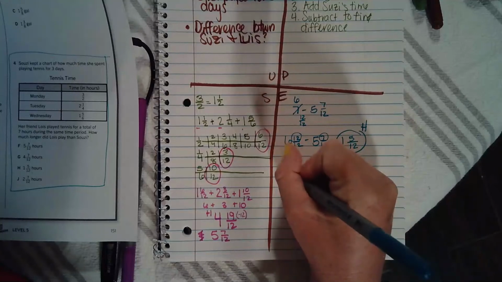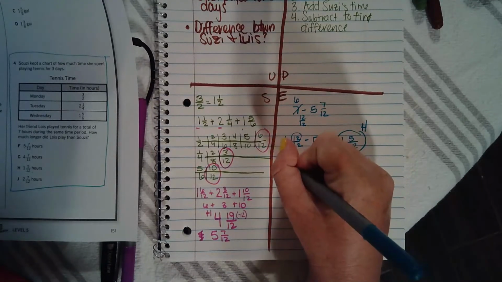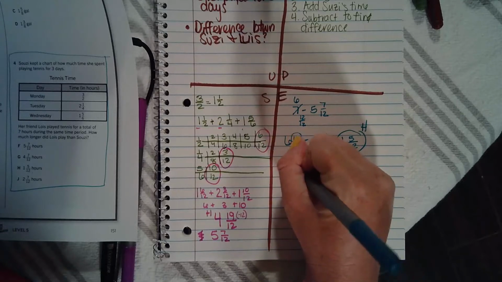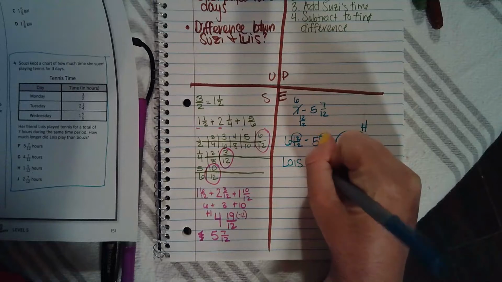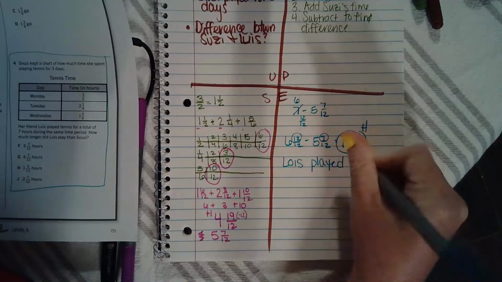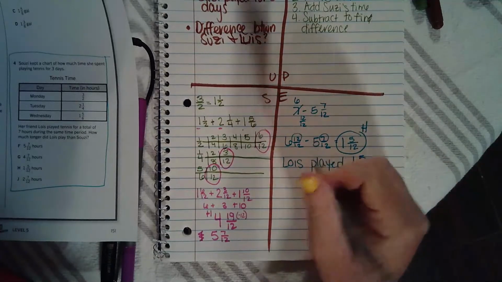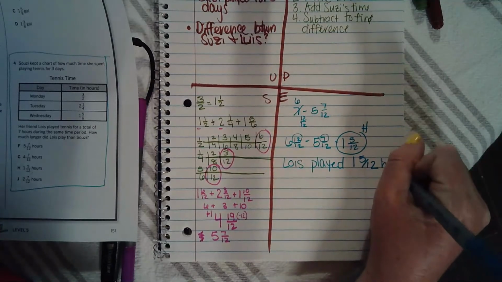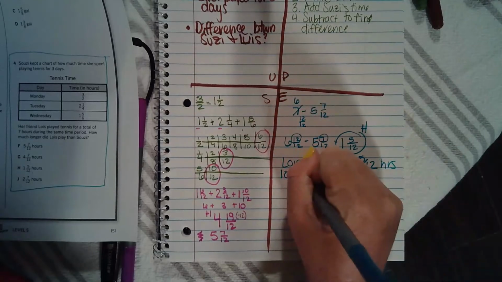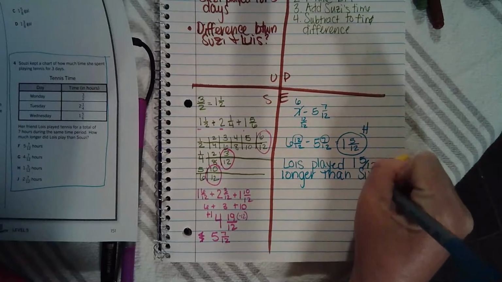So for my evaluate, I can put Lewis played 1 and 5/12 hours longer than Susie.